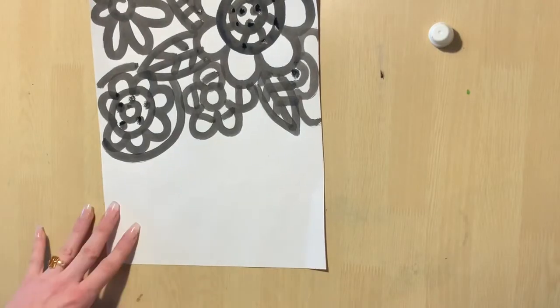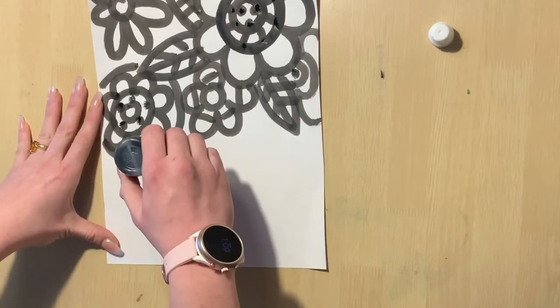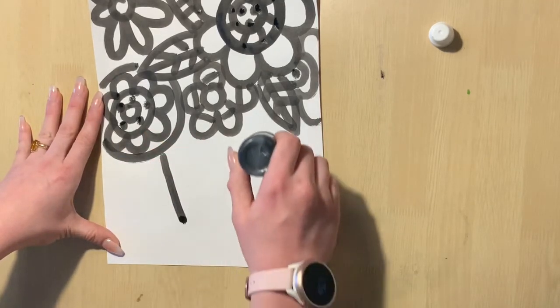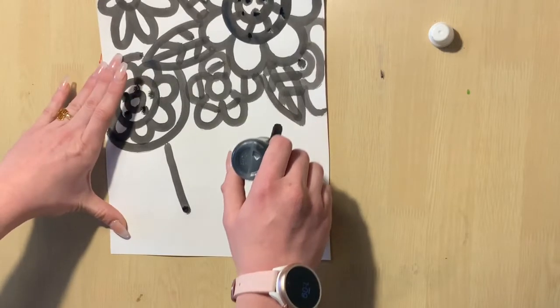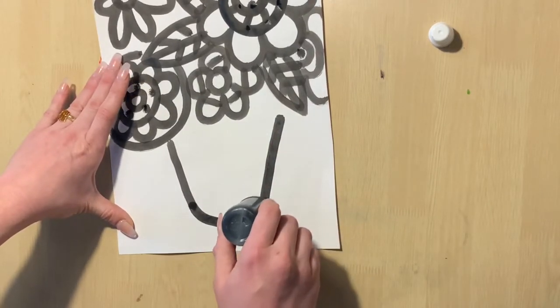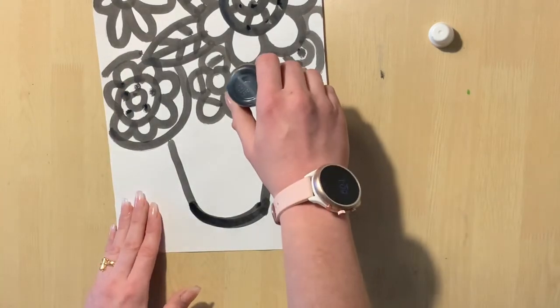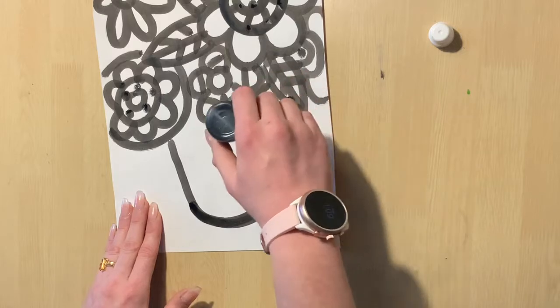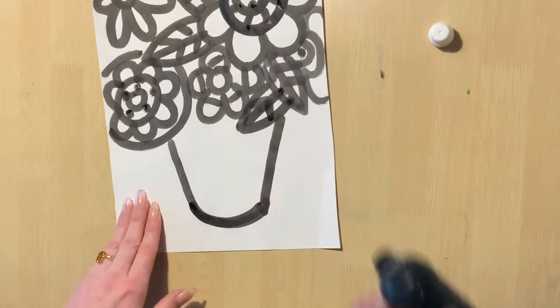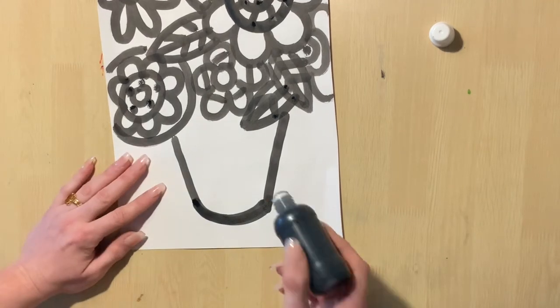So now I am going to start working on the vase. To draw the vase, I use two diagonal lines, like this, spaced apart. And then at the bottom, I draw a curved line. This curved line gives my picture implied form, which means that even though it's on a flat paper, it looks to my eye like the vase is actually popping out at me and is 3D.